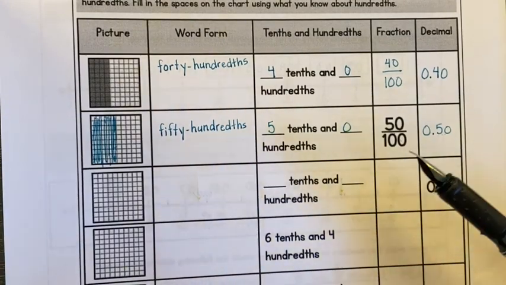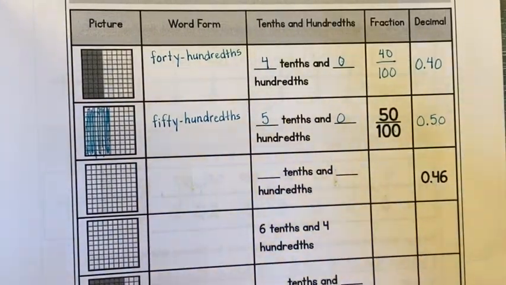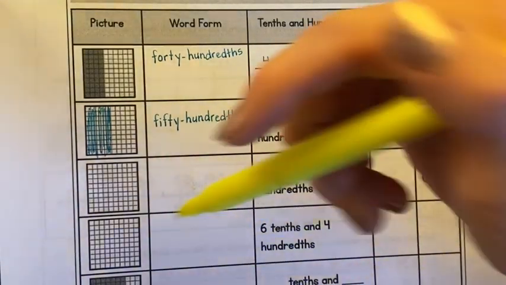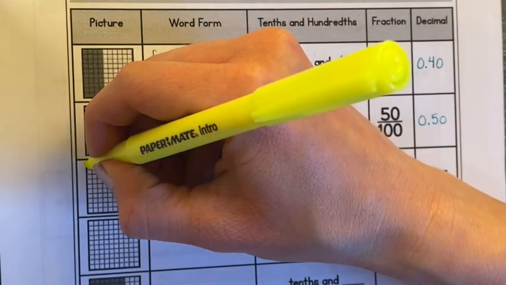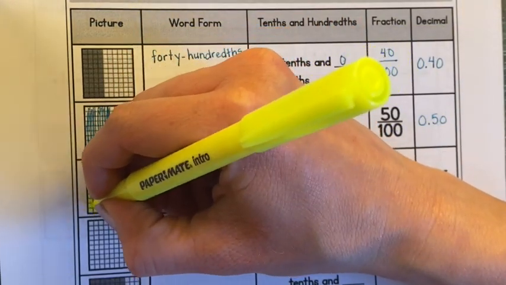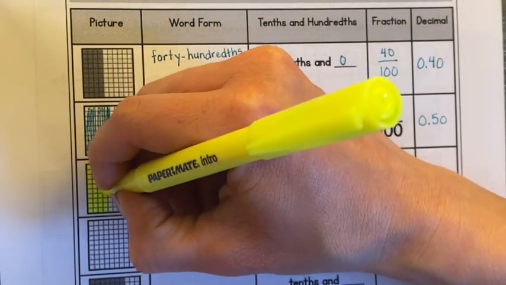Okay, so for my next one, it gives me the decimal. It doesn't give me the picture or anything else. It gives me the decimal, and this time I'm going to use my highlighter to color. So 0.46, that's 46 hundredths. I'm going to fill in, making sure you can see, 1, 2, 3, 4 rows of 10.